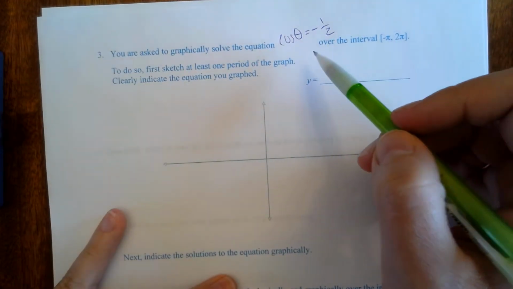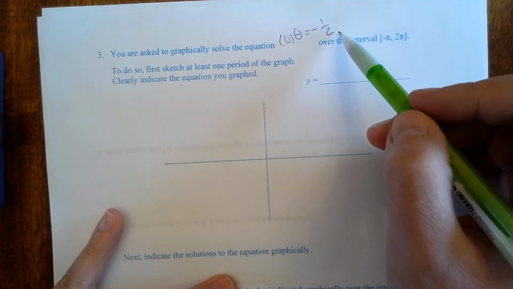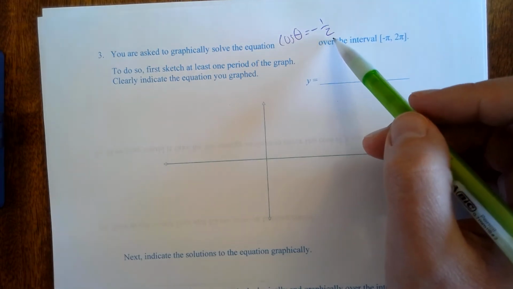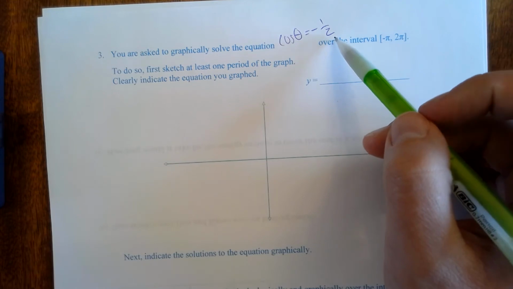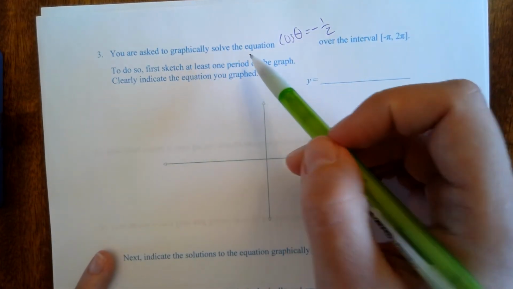So, I have an idea of where cos theta is going to equal this, because this is a beautiful value that is on my unit circle. So I already have an idea in my mind of what the answer is going to be, but we're going to practice graphically solving it.